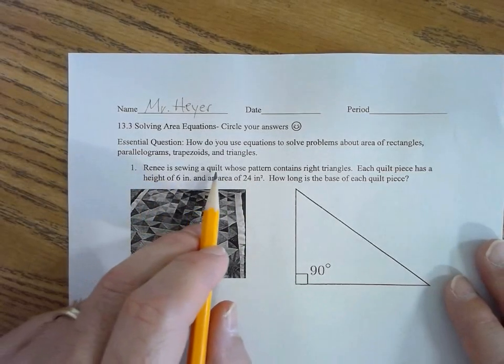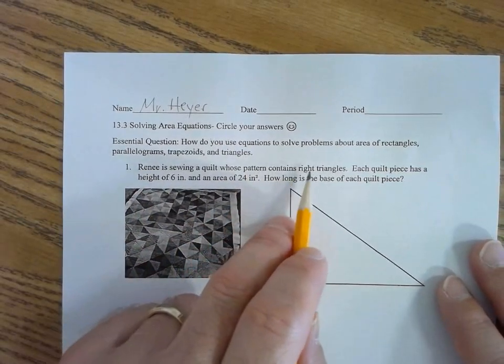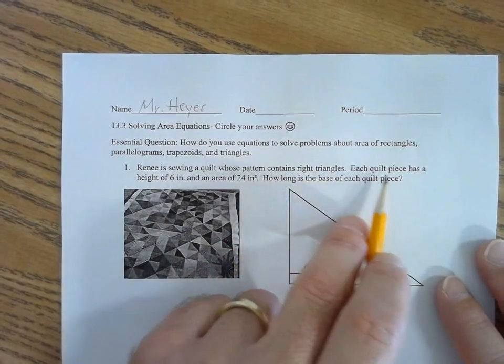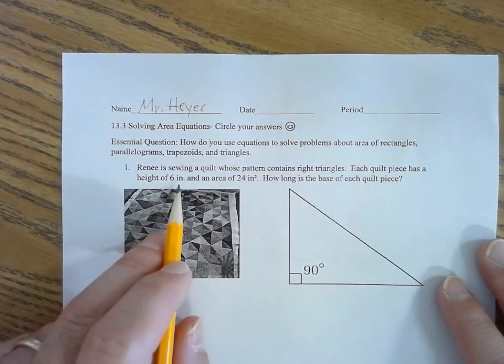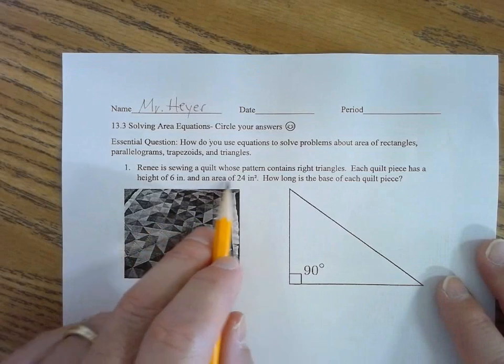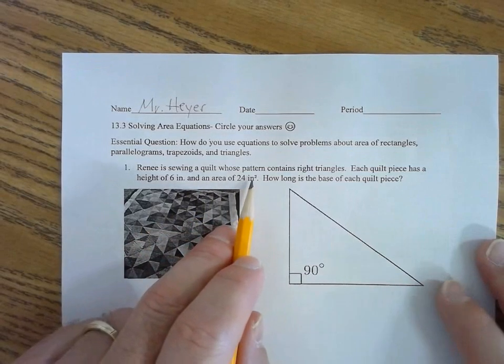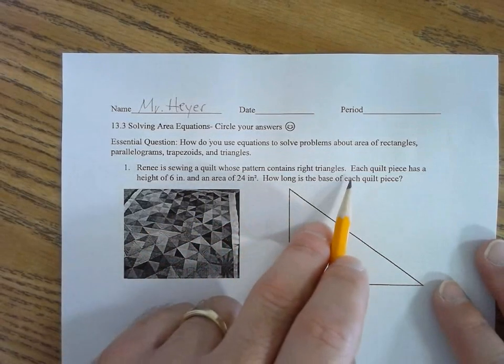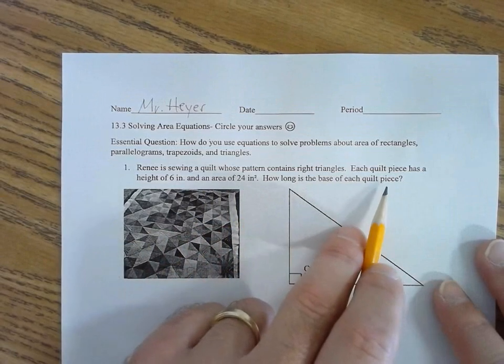Renee is sewing a quilt whose pattern contains right triangles. Each quilt piece has a height of 6 inches and an area of 24 inches squared. How long is the base of each quilt piece?